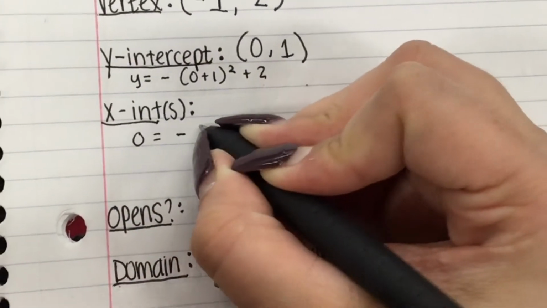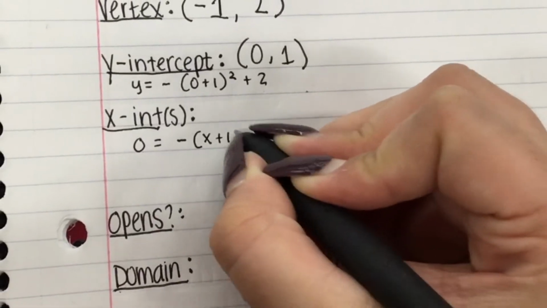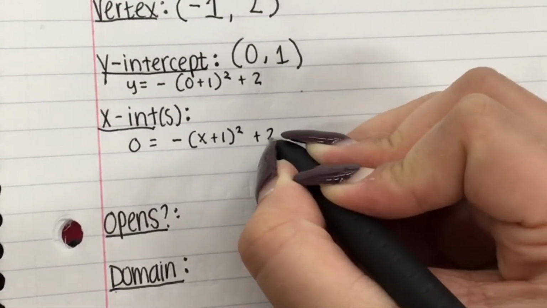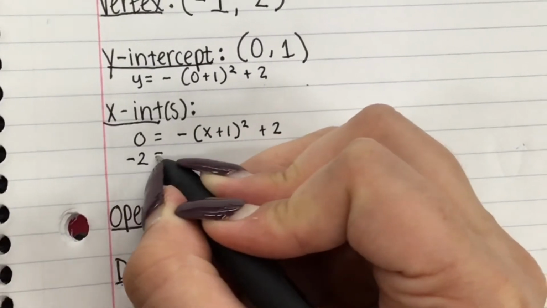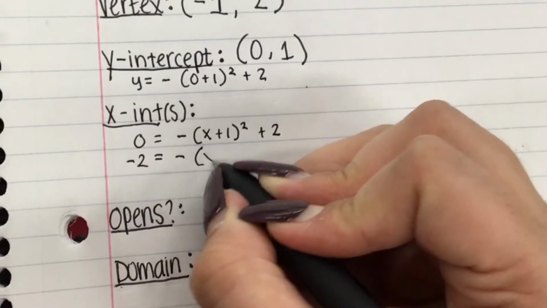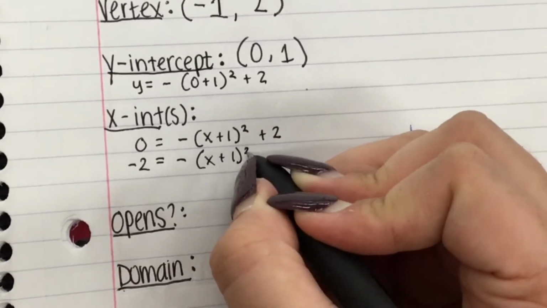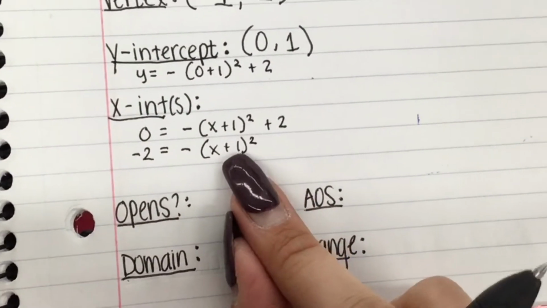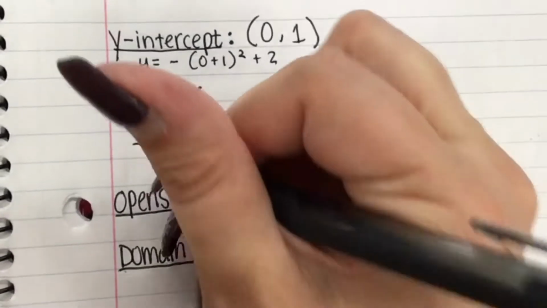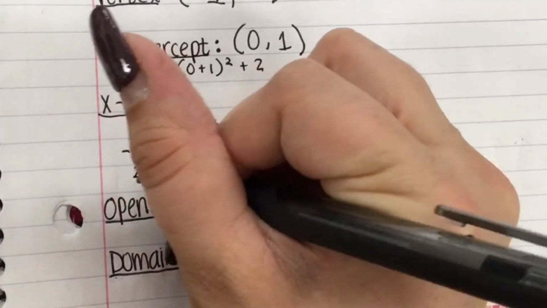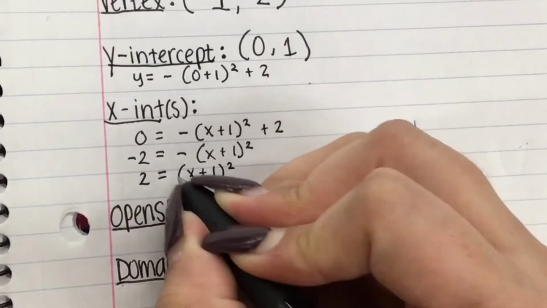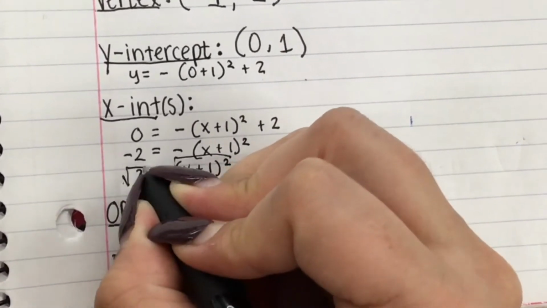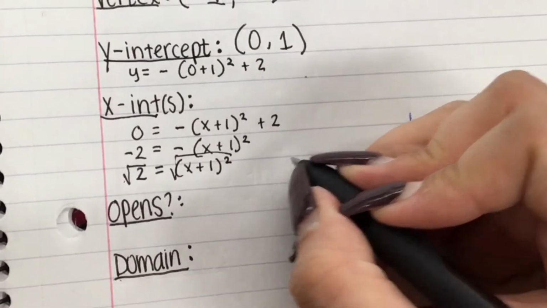To find my x-intercept here, since we're looking at vertex form, I'm going to plug in 0 for y, and then I'm going to solve for x. So I'll subtract 2 from both sides. 0 minus 2 is just -2. I'll bring everything else down. I need to get rid of that negative sign in front of those parentheses before I can get rid of my exponent. So I'm going to divide both sides by -1. That's just going to change the sign of that -2 to a +2. And then I can take the square root from both sides.